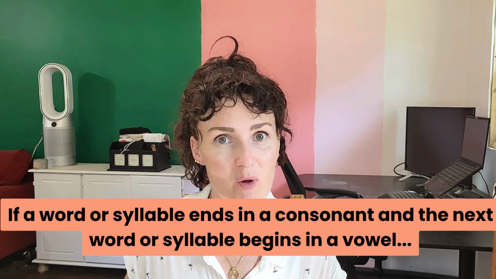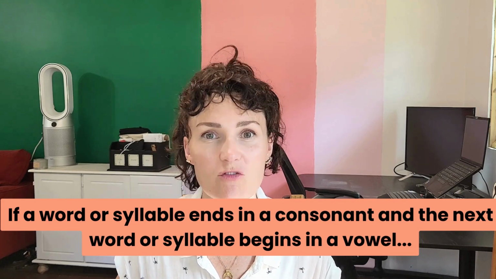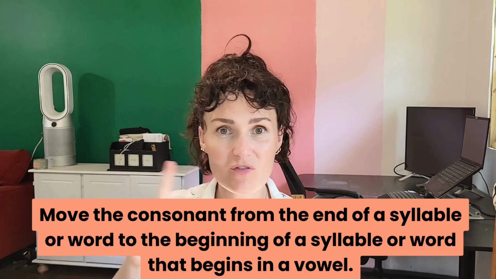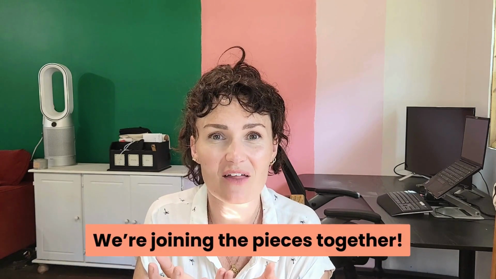In words or syllables that end in a singular consonant and the next syllable or word begins in a vowel, what you can do is move that final consonant over to the word or the syllable that begins with a vowel, so that basically it sounds like those words are coming together.